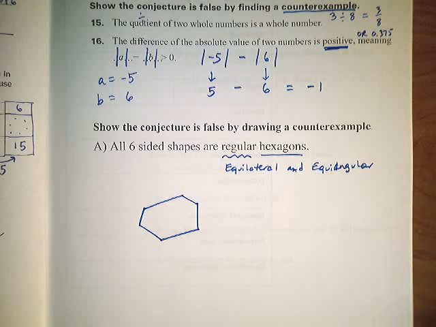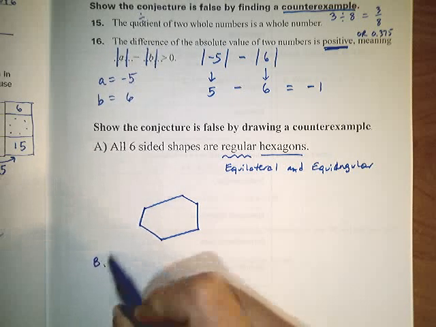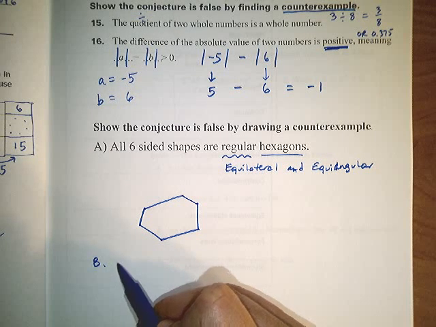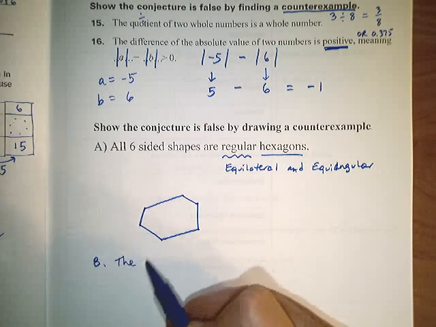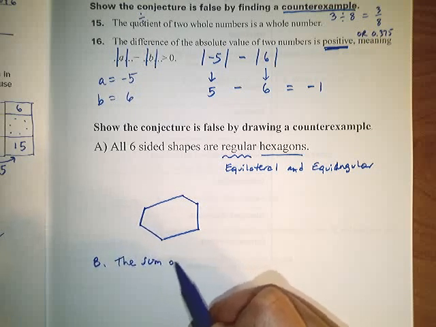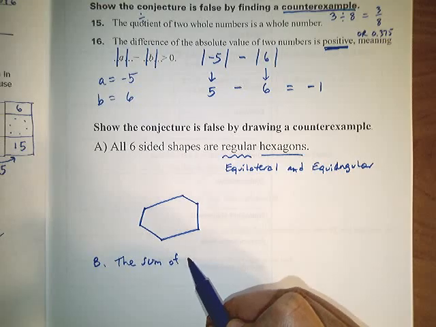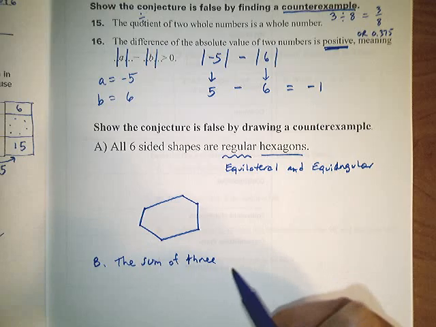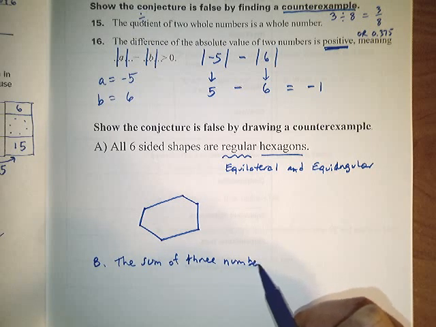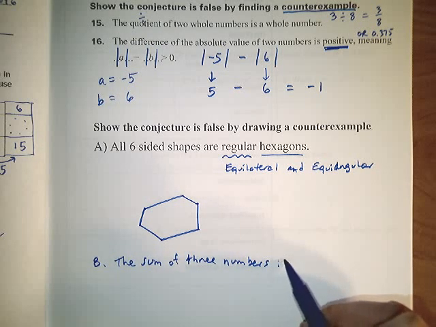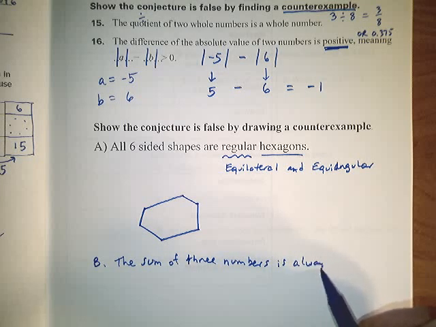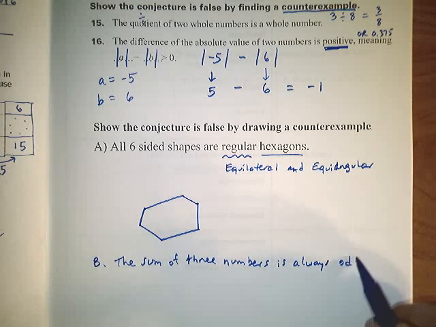If we have a statement like the sum of 3 numbers is always odd.